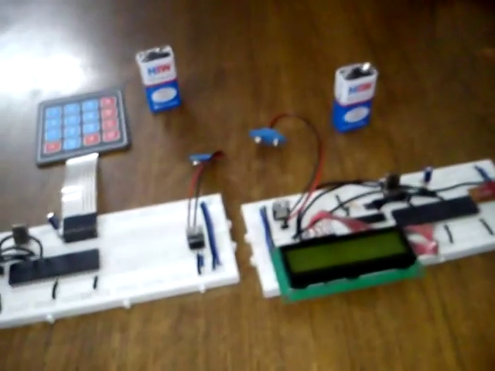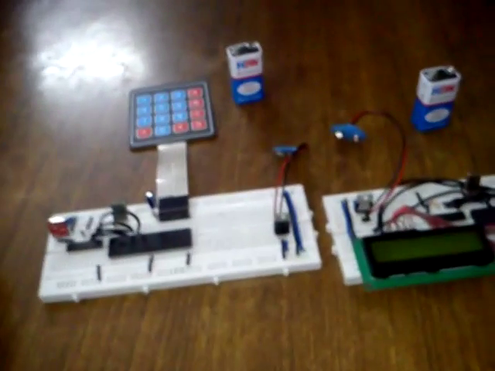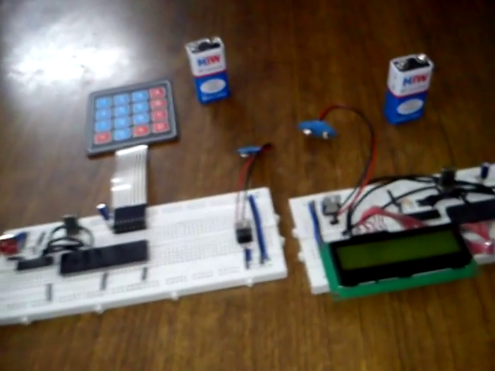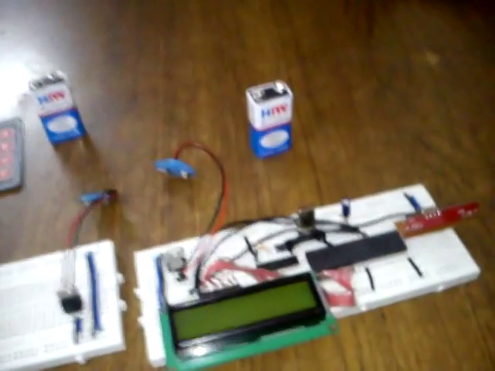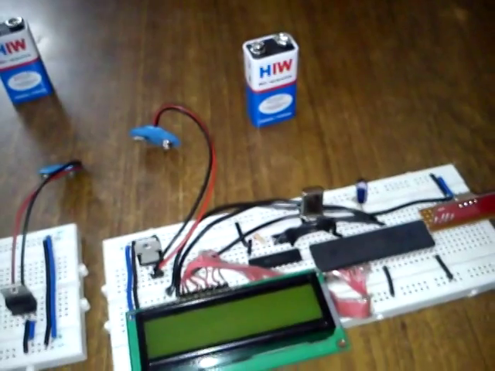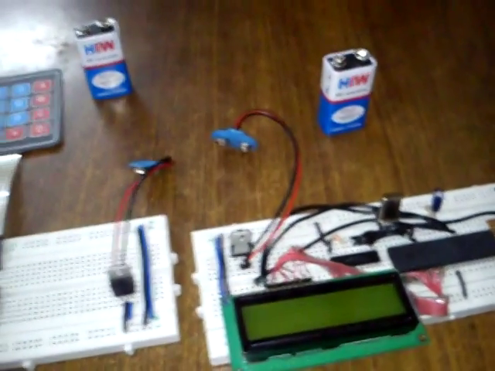Hi guys, this time I've made a project on RF modules. Along with the RF modules, I've also used the encoders and decoders concept in transmitting and receiving the data. So let me tell you something about it.